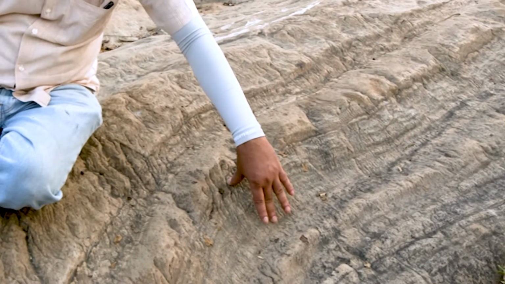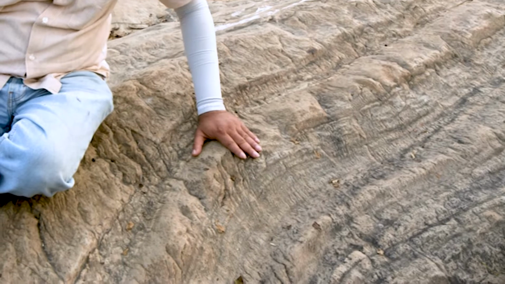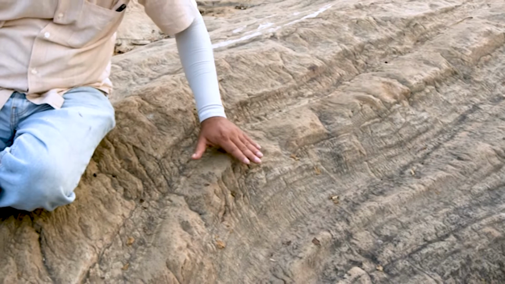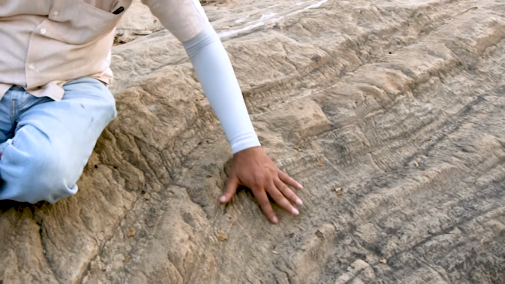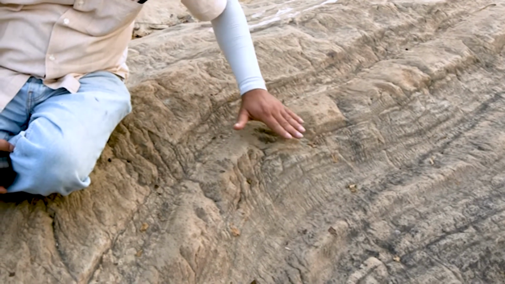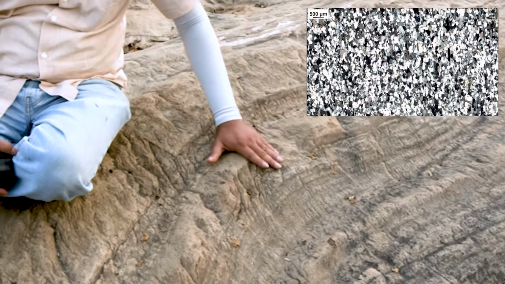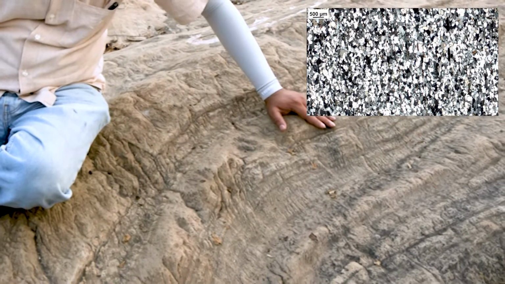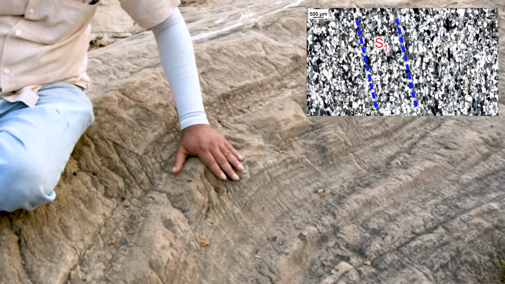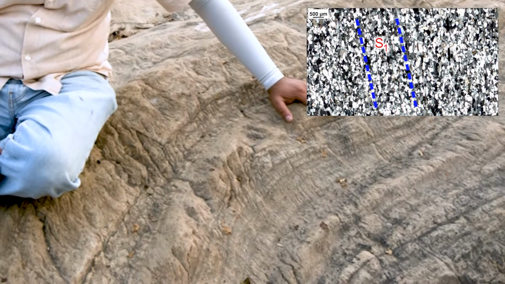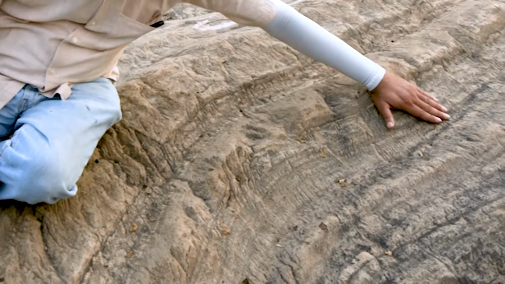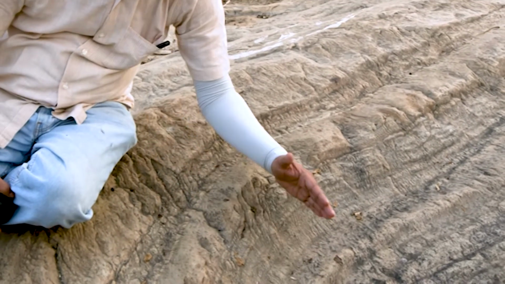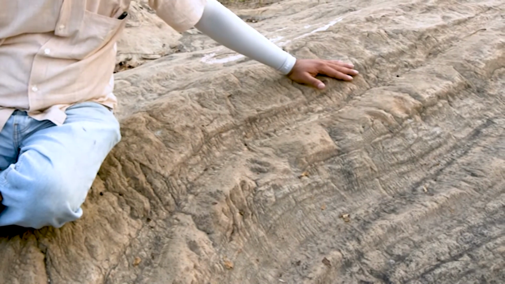The answer is no. Because we cannot see them here does not mean that they are not present. Here they are strongly developed, but here not. But if you make a thin section and try to figure out the orientation of the quartz grains, you will figure out the presence of axial planar cleavage in the thin section. So, this is a beautiful place where we see that axial planar cleavages are perfectly developed as we see in textbook images.